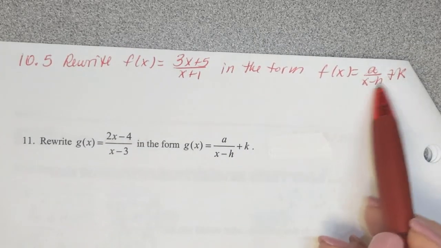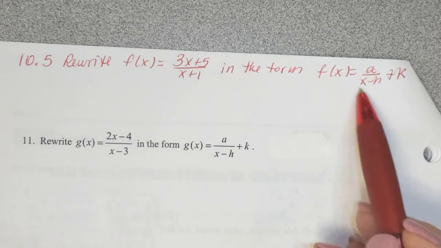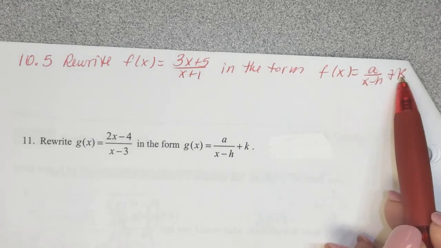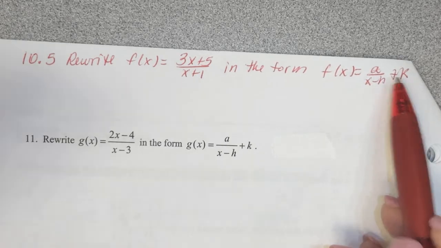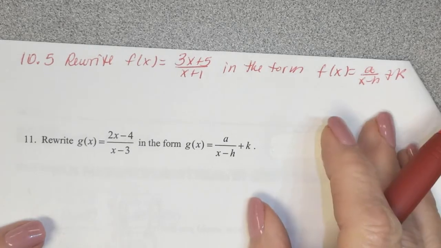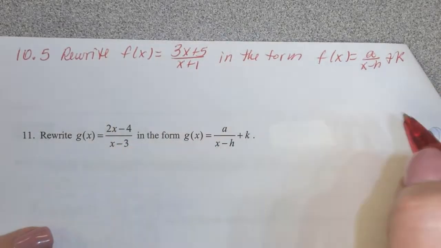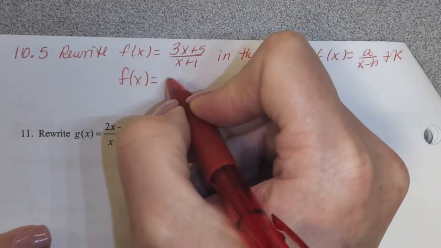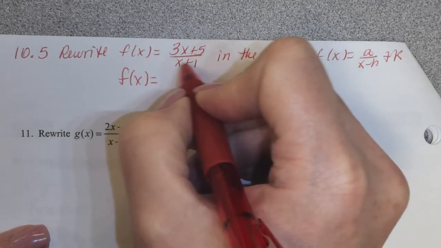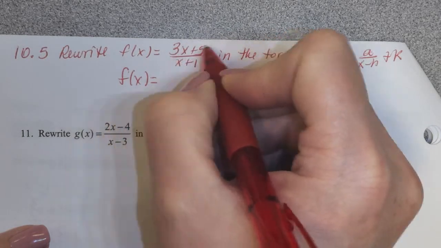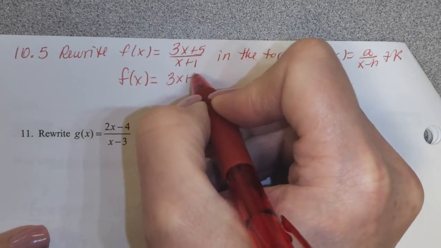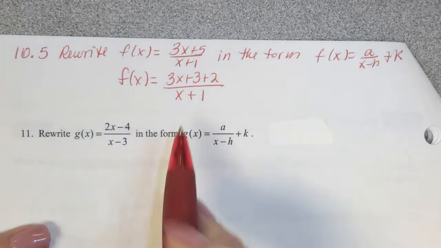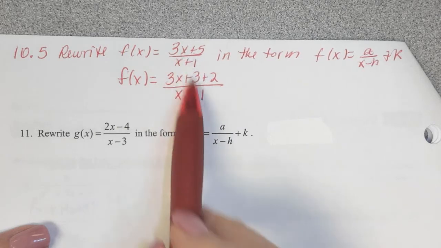See, I want to be able to break it up, but I want one of them to have x plus 1 as its denominator, meaning x minus h, and then I want the other one just to be a whole number. And this is going to come in handy later on when we do some graphing, and that's why we do this. So what I'm going to do is I'm going to rewrite 3x plus 5. Watch how, and I want it to be able to cancel with this, so I'm going to rewrite 3x plus 5 as 3x plus 3 plus 2 all over x plus 1. Check it out. Isn't that equivalent?